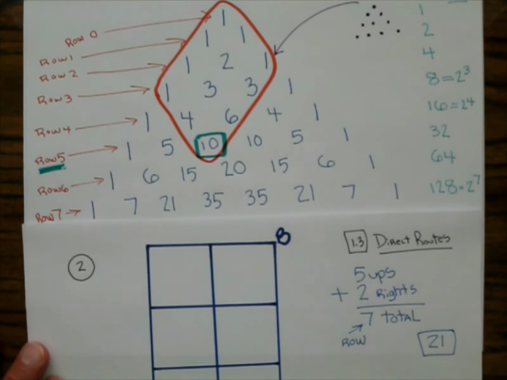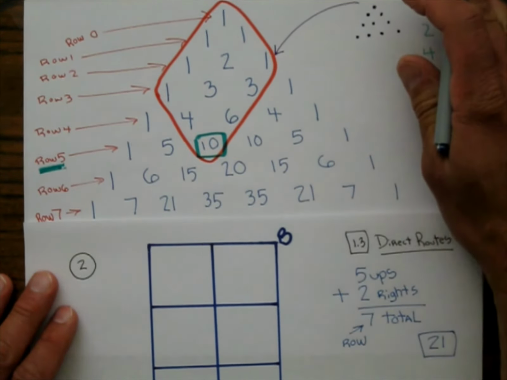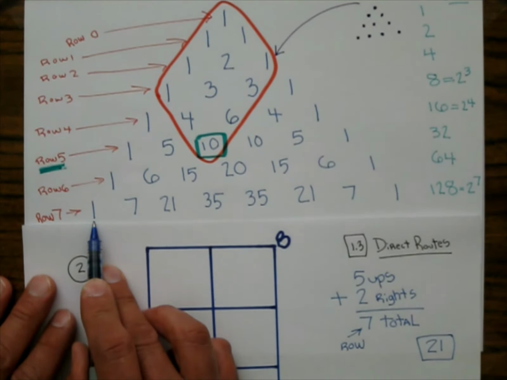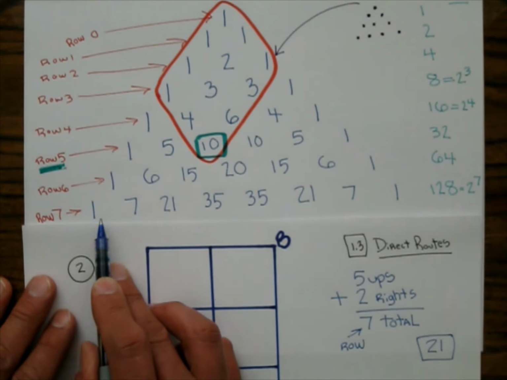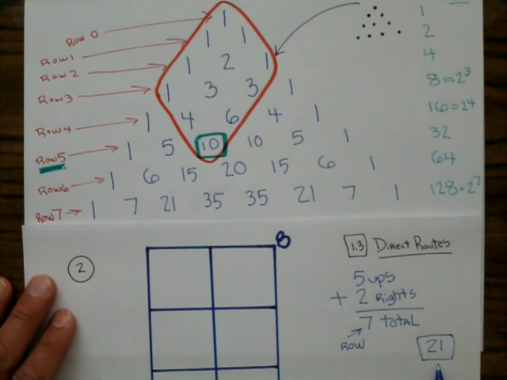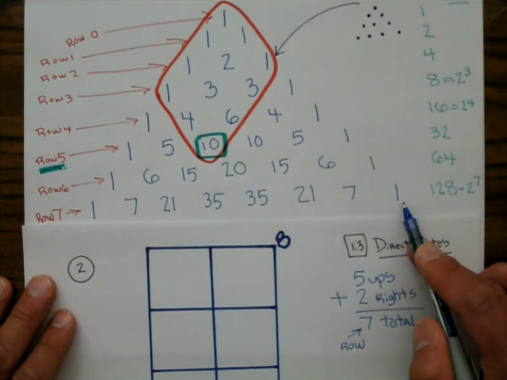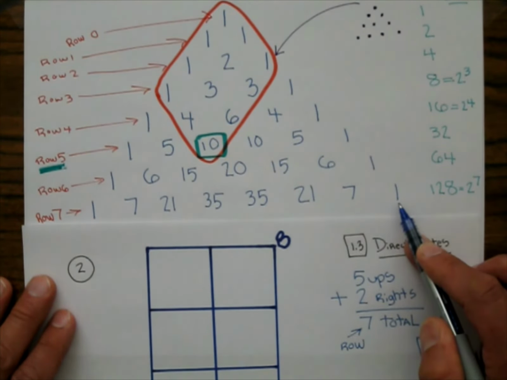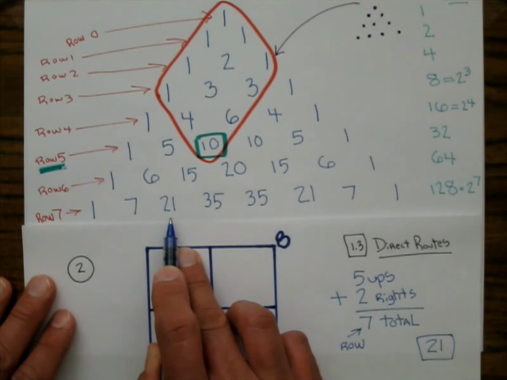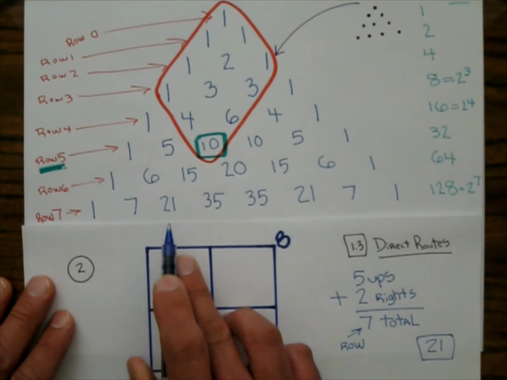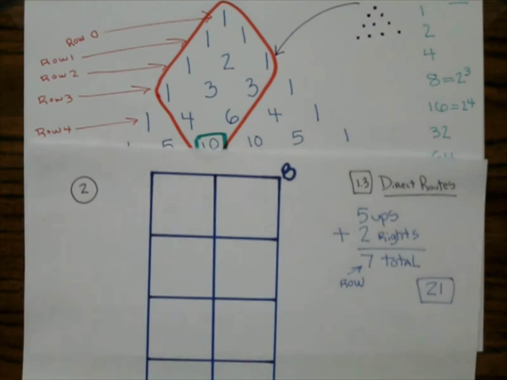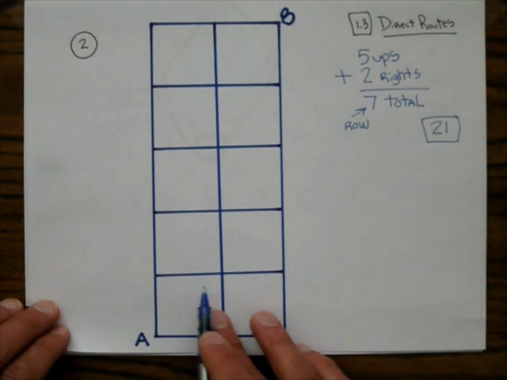Now, you might say, hey, didn't you say you can count over the rights instead of the ups? Yeah, go to row 7 and count over 2. 1, 2. What do you get? 21. You're like, could I start by putting my finger over here and counting 5 the other way? Yeah, 1, 2, 3, 4, 5, you get 21. So there's lots of ways you can do this. 21 is the answer.